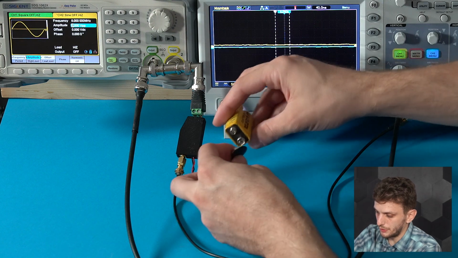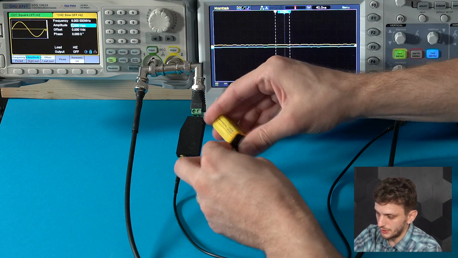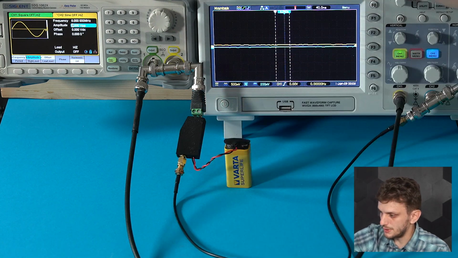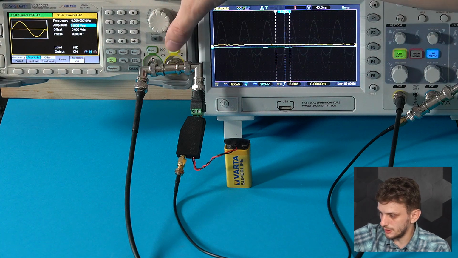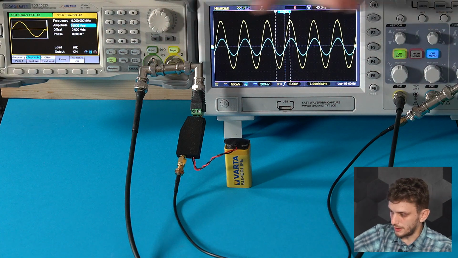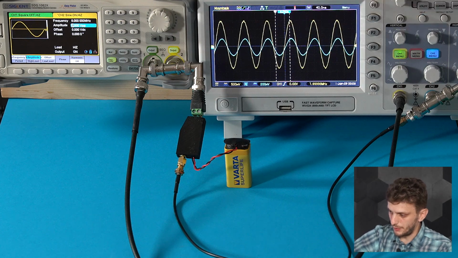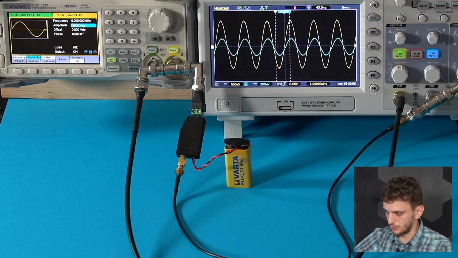Now if we connect the battery to the probe, I'm using a generic 9 volt battery, nothing happens. But now if I turn on the signal generator, we can see in yellow the signal coming from the generator and in blue the signal coming from the probe.